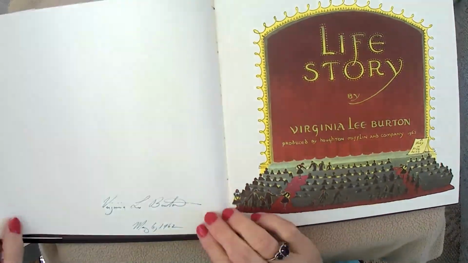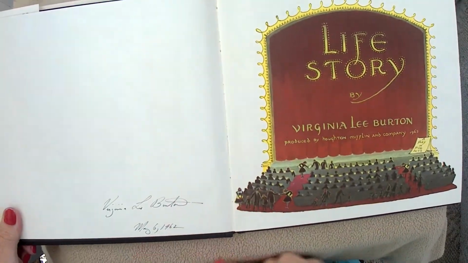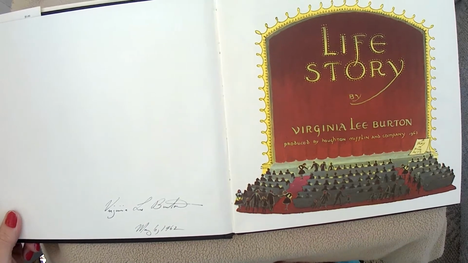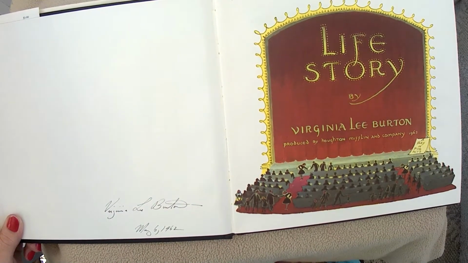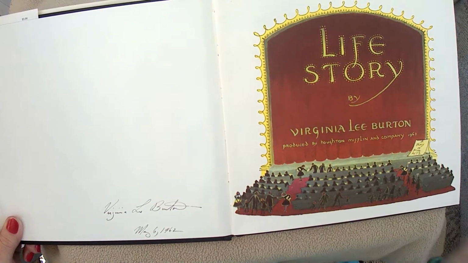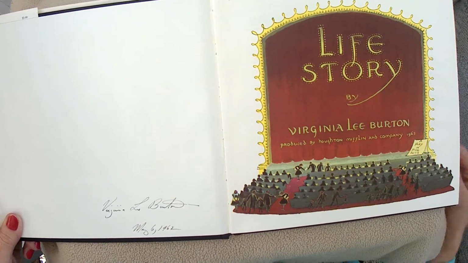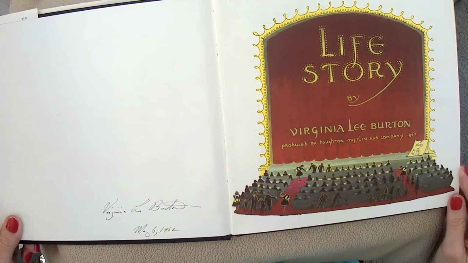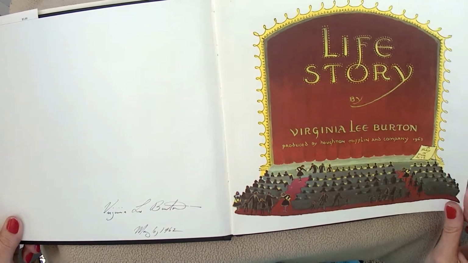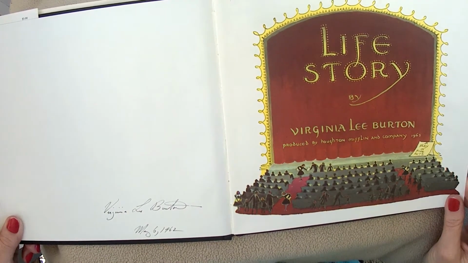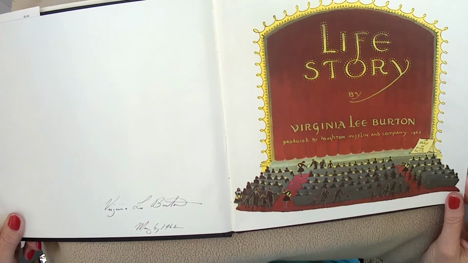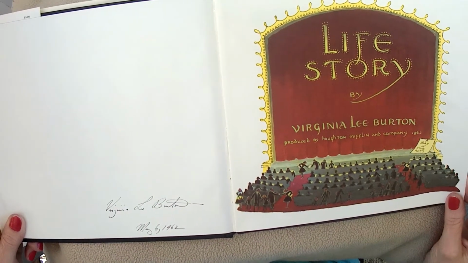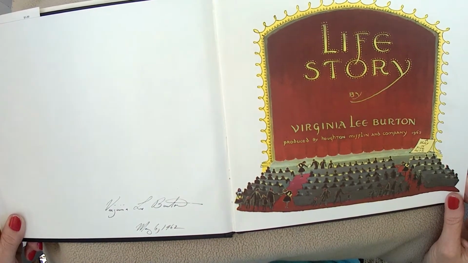And then we'll go to the next page, and down here in the corner you'll see that the book was signed by Virginia Lee Burton in May of 1962. The way that this book is set up is very much like a play. It's set up with scenes and acts. So as we go along, I will let you know when we change through the play to different stages.